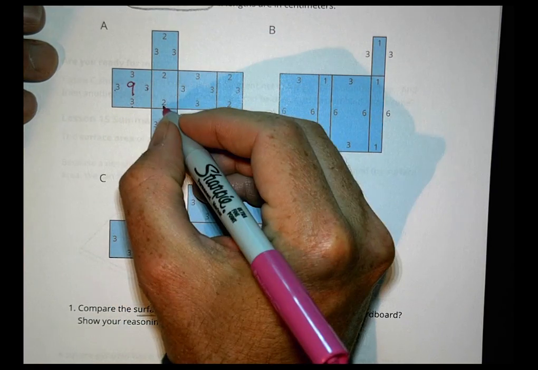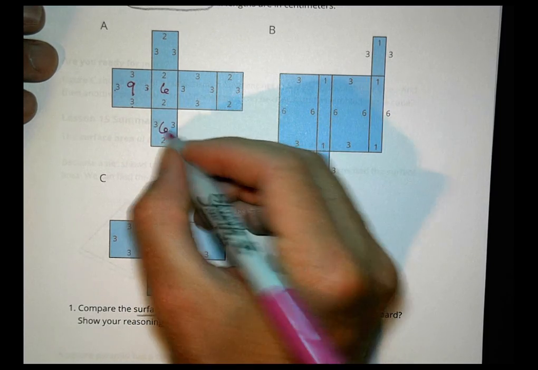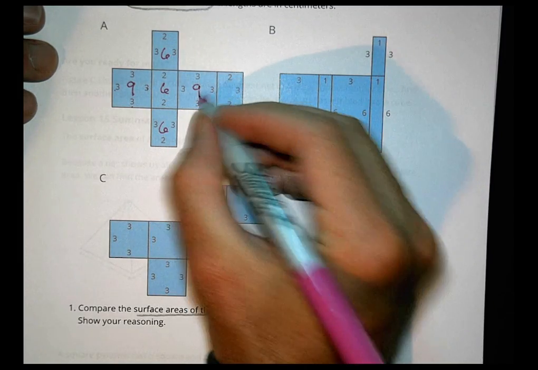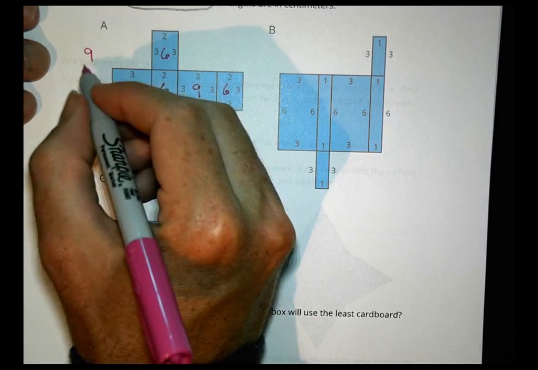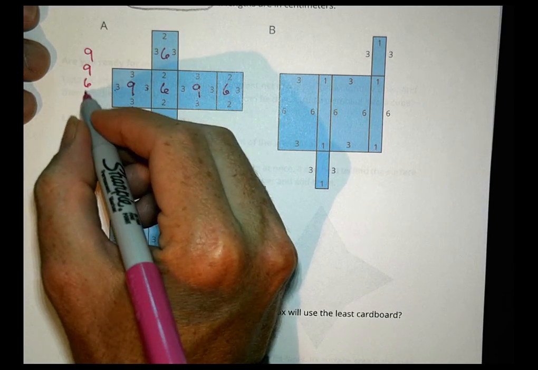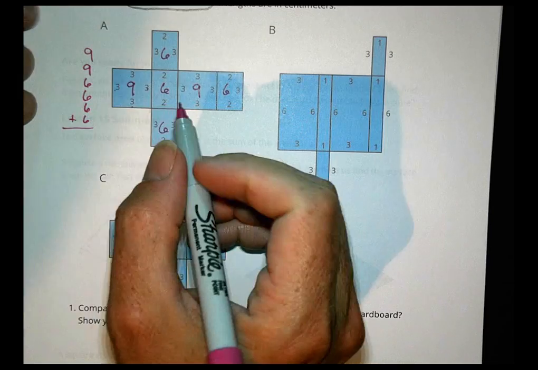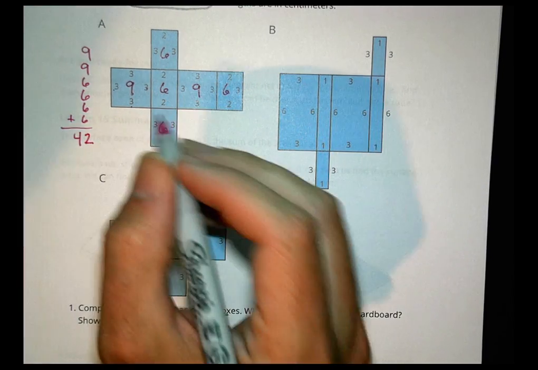3 times 2 for this box is going to be 6. 3 times 2 is 6. 3 times 2 is 6. 3 times 3 is 9. And 3 times 2 is 6. So for box A, I have a 9 plus 9 plus 6 plus 6 plus 6 plus 6. And when you add all those up, you end up with 42.